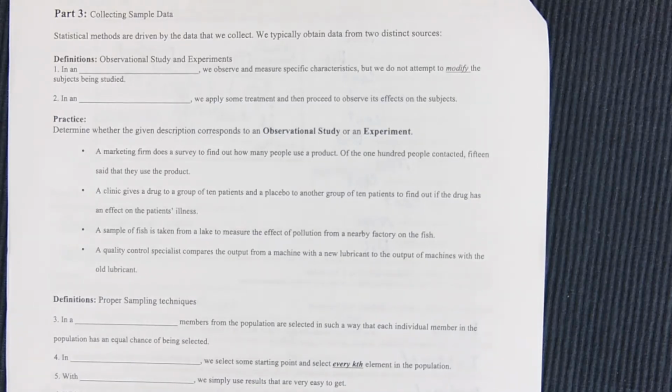Welcome to the third and final part of Chapter 1, or Module 1. Today we're going to be talking about collecting sample data.